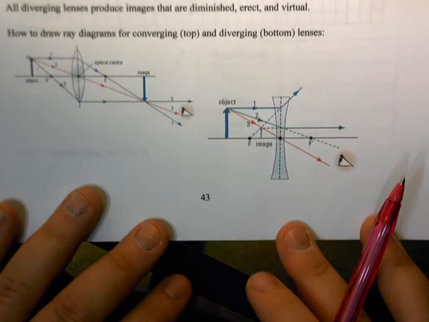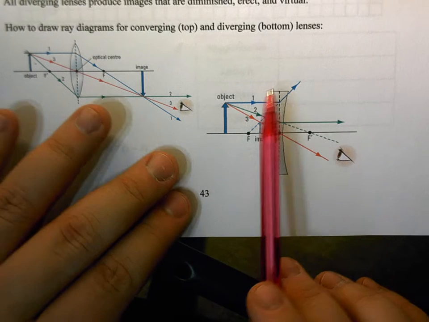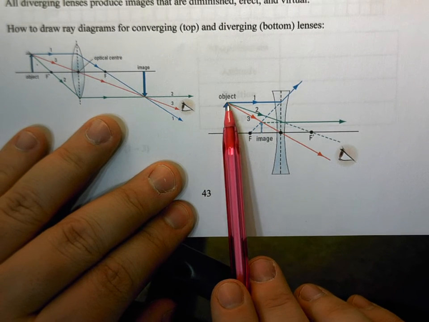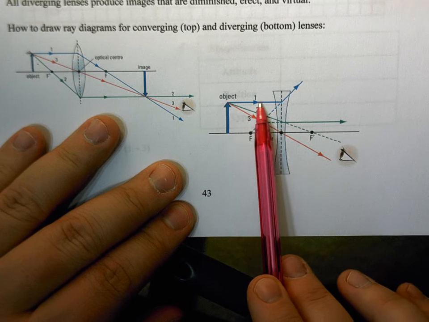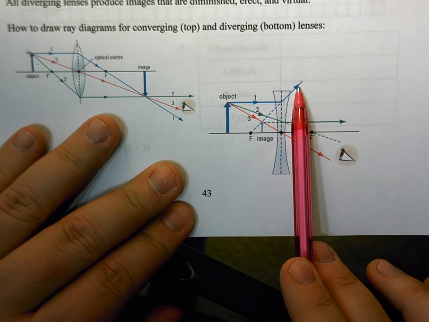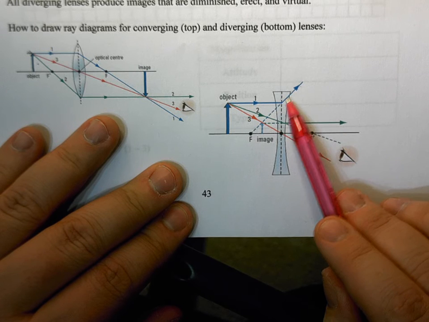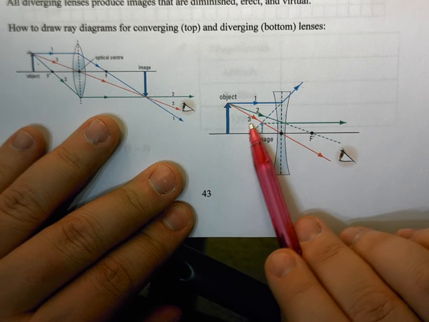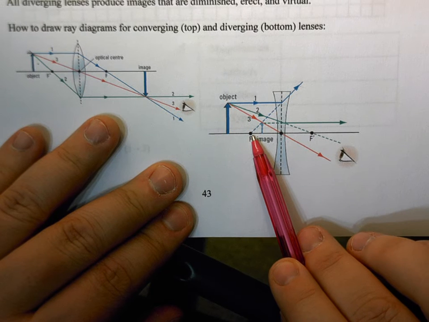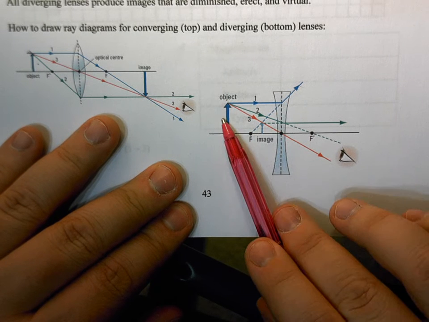As you can see with diverging lenses, kind of the same idea. So the diverging lens, our first ray, we have it parallel to the principal axis, and then it's going to diverge away, but it's going to diverge in such a sense that if we extended that diverging ray backwards, it would look like it originated from this focal point on the same side of the lens as the object.